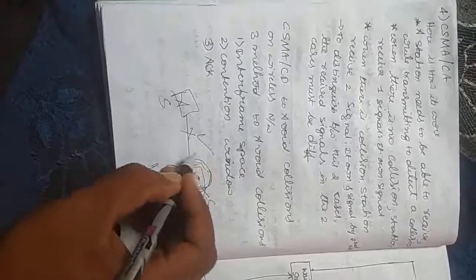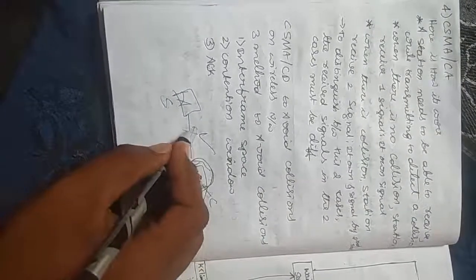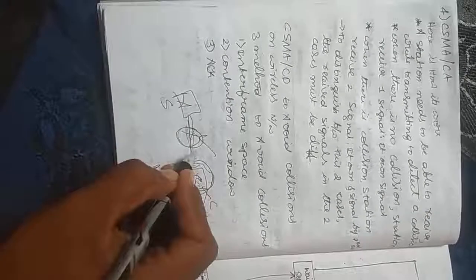When there is a collision in the transmission, if there is a collision here, the B station will receive two signals: one is its own signal and the other is the signal by the second station. They are telling that if a collision has occurred, the receiver will receive two signals, its own signal and another signal from the second station.